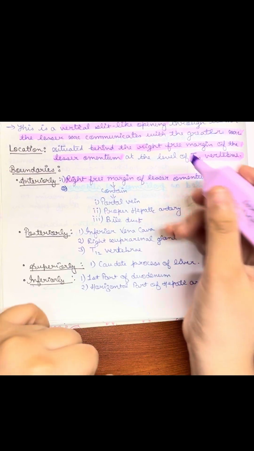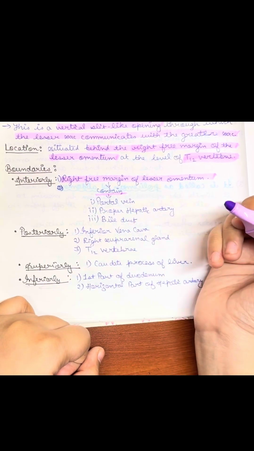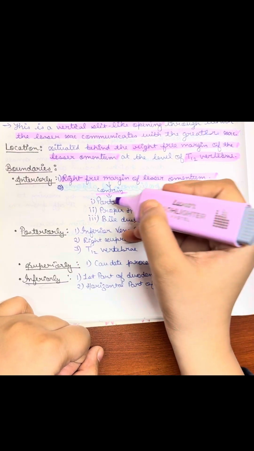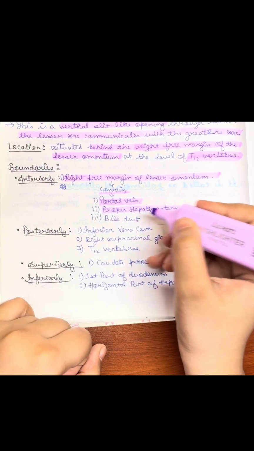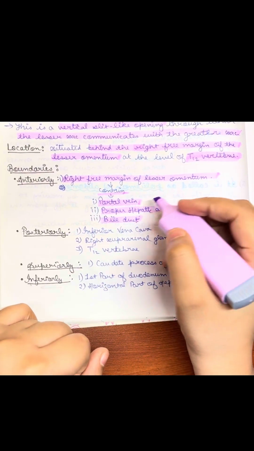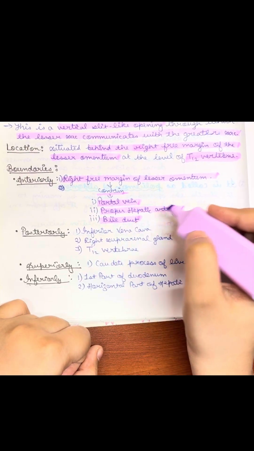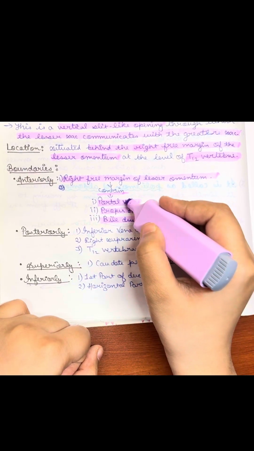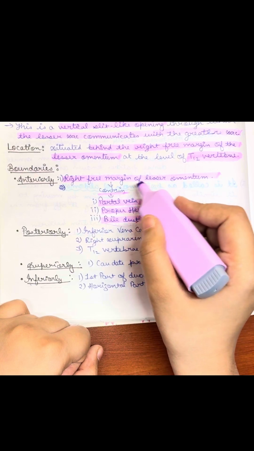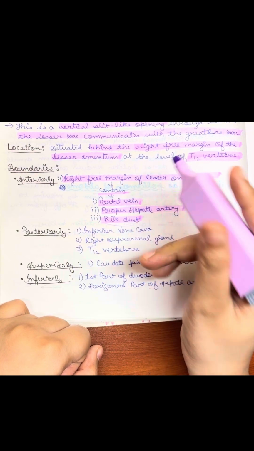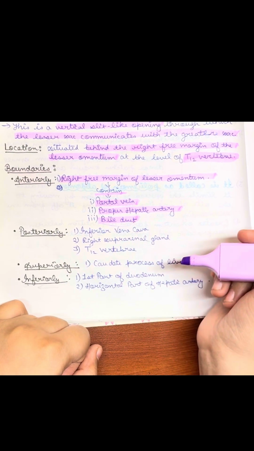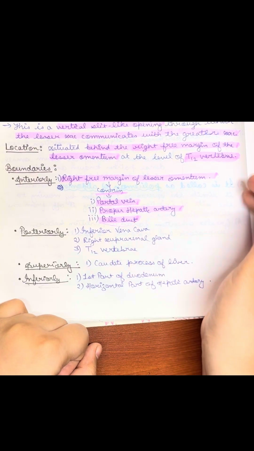So what does it contain? Many of you might know already. It contains the portal triad structures: the portal vein, proper hepatic artery, and the bile duct. So vein, artery and bile duct. These structures, along with the right free margin of the lesser omentum, form the anterior boundary of this epiploic foramen. So what lies posteriorly?